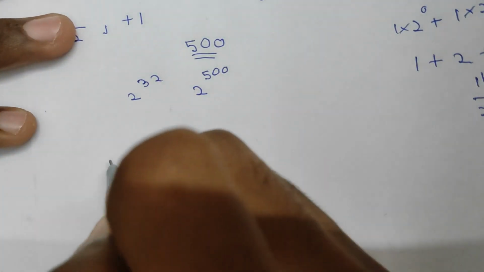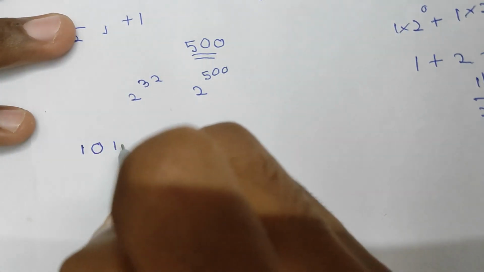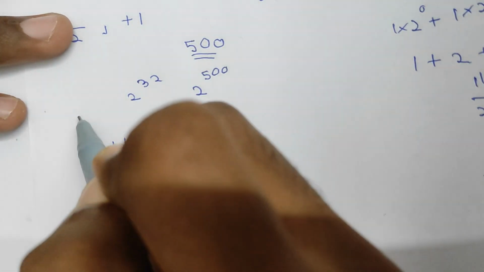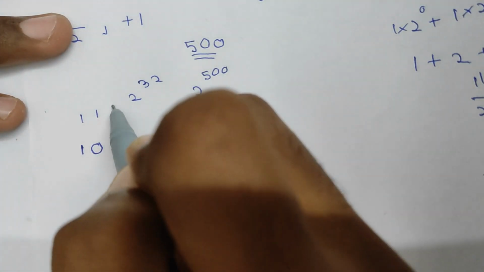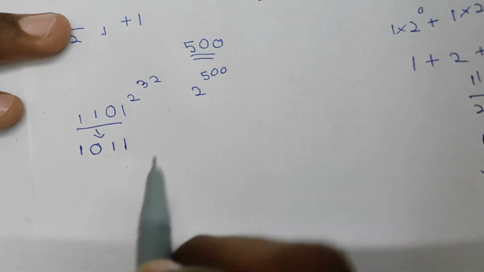So I will give you a test case. This is a test case. This is also a test case that they have used in the problem. The test case is 1011. The test case in the problem that they have given us is 1101, but I have reversed it for my convenience. I have reversed the values.